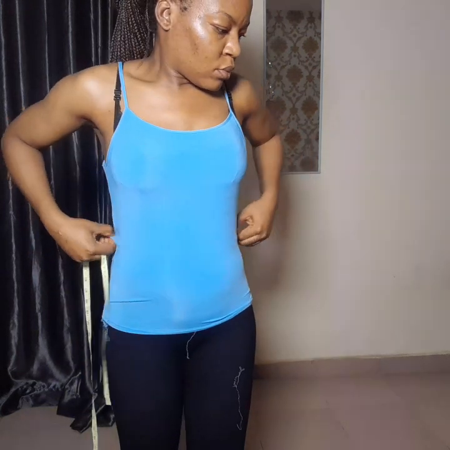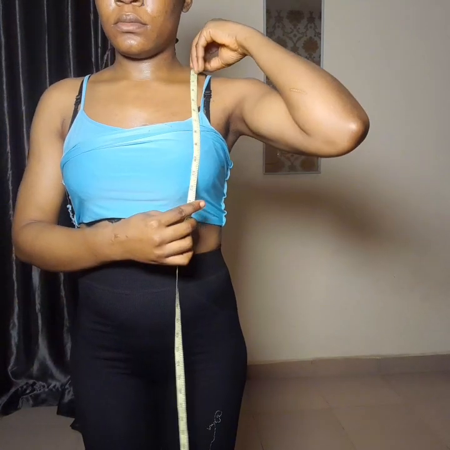So it's the curved area of your waist. That's where you take the measurement, or 2 inches above your navel point. I've adjusted the waistband of my pants to be at the point of my waistline of my half length.